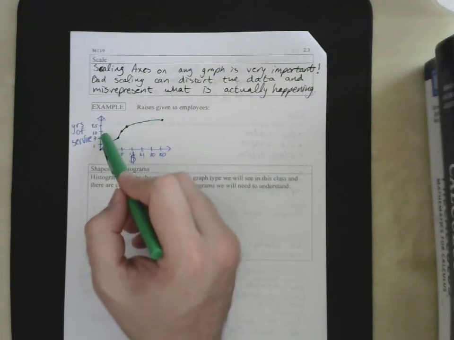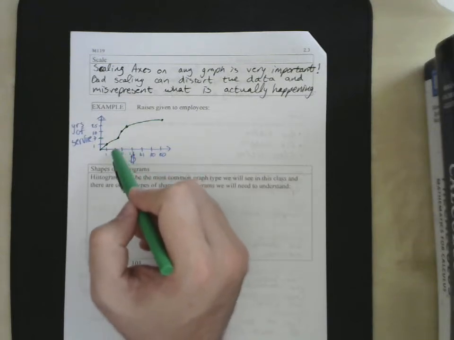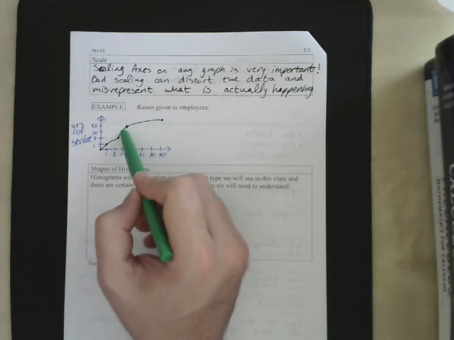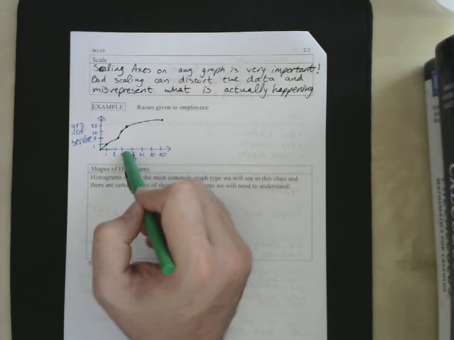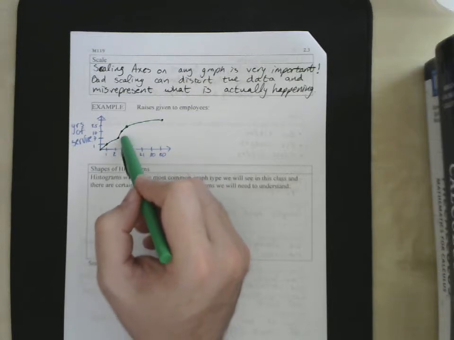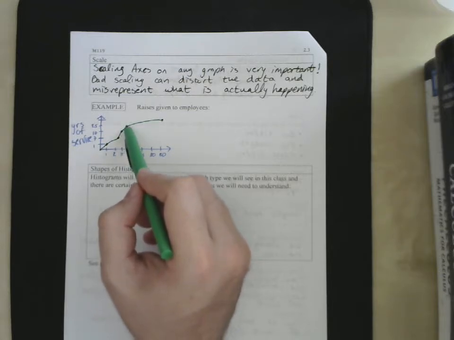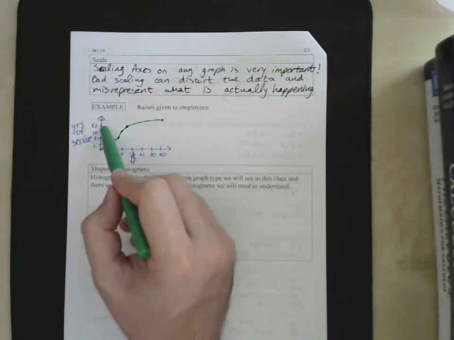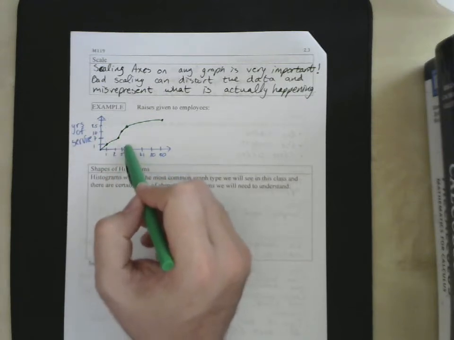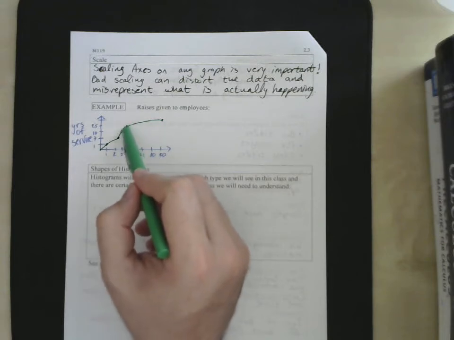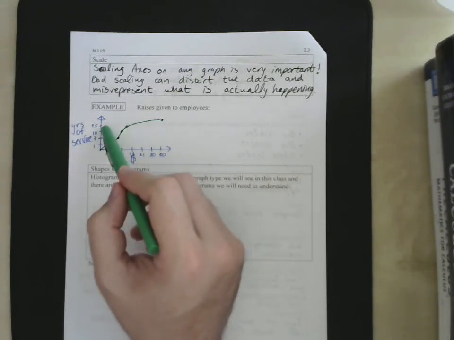And then you get another raise up to 5, which is, again, only $2 after 10 years. And then between 10 and 25, you get a $10 raise. You're up to $10 right before 25 years of service.